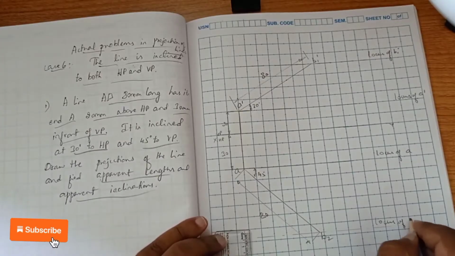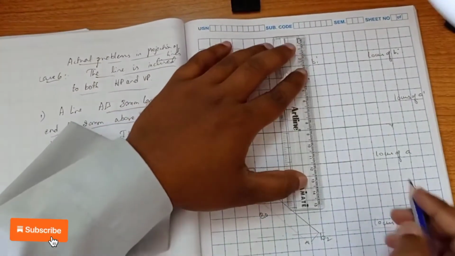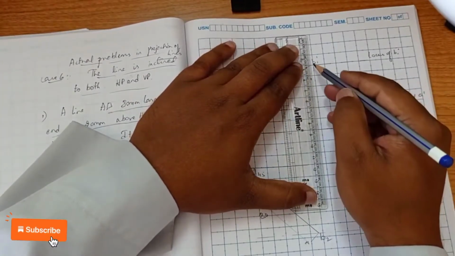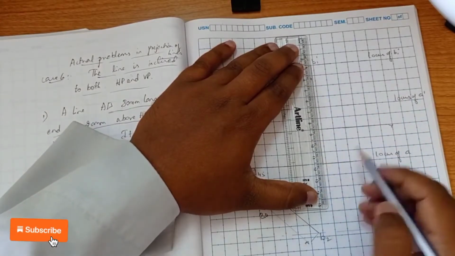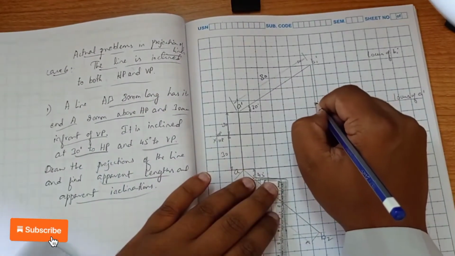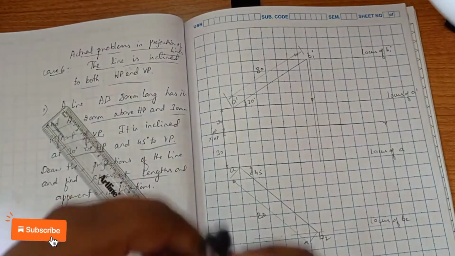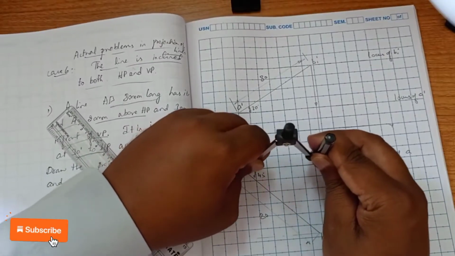locus of B2. So from B1 dash we have to draw a straight line till the locus of A. So till the locus of A we have to draw. Now after this we have to measure this length from here to here.